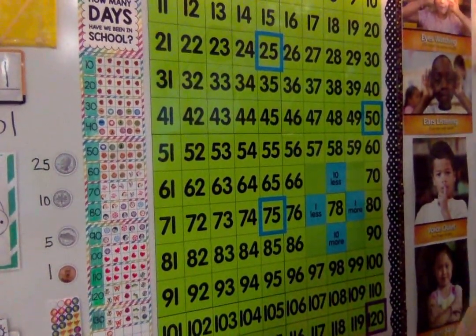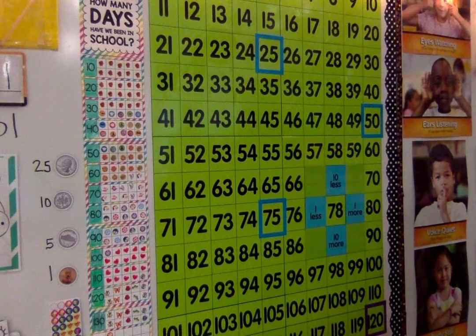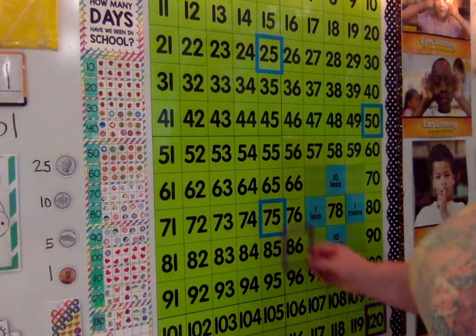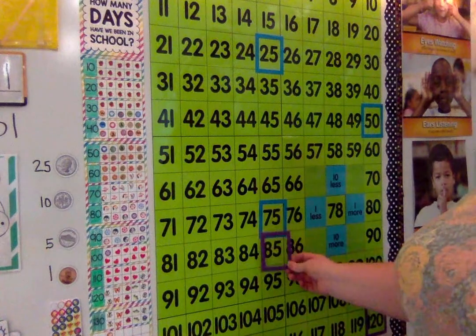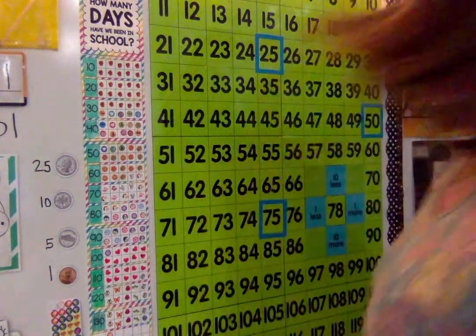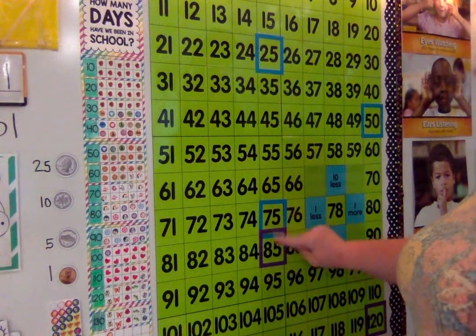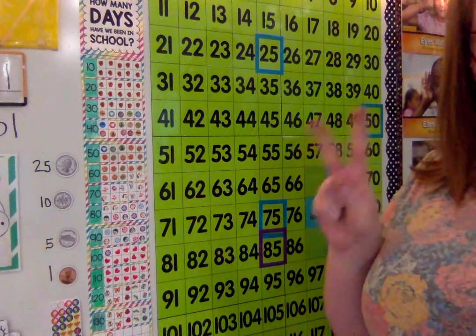Ooh, check it out. If 75 is less, could I add a group of 10 to it? Let's take a look. 75. I remember 10 more. The magic of the 120 chart. 10 more is always right below it. So could I add a dime? Well, that didn't work, Miss G. Could I add a dime? Yeah, because 85, I still need 86, 87, 87. Then just 2 more. Okay, so let's see if that makes sense.